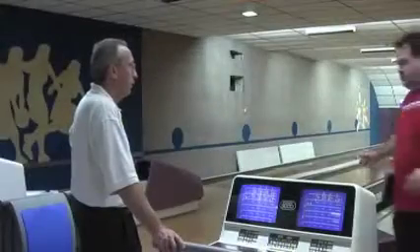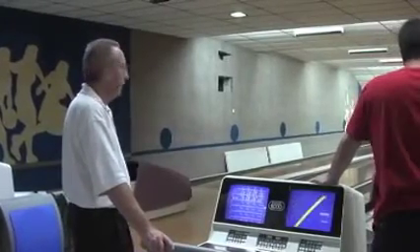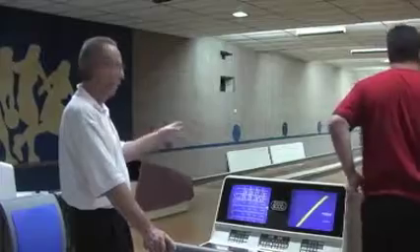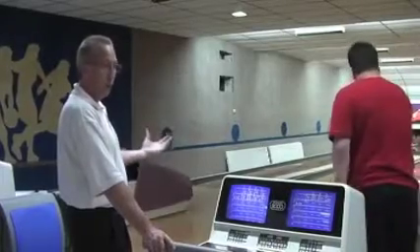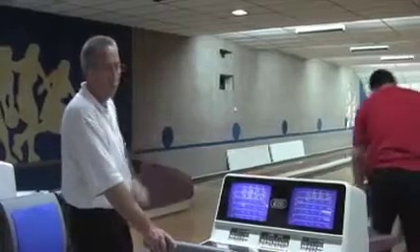How many boards did you move? That's 9. Okay, so probably not enough. And it may not be enough. So he has 9 boards difference between the ball he has set up for more oil and the ball he has set up for less oil. 9 boards further to the right with his feet.